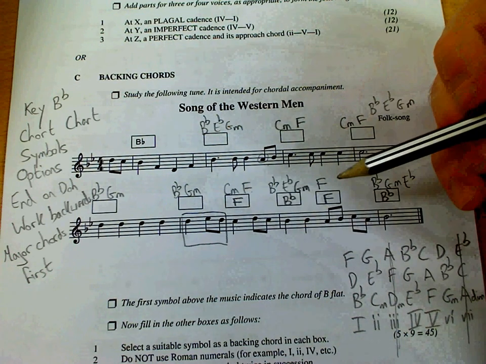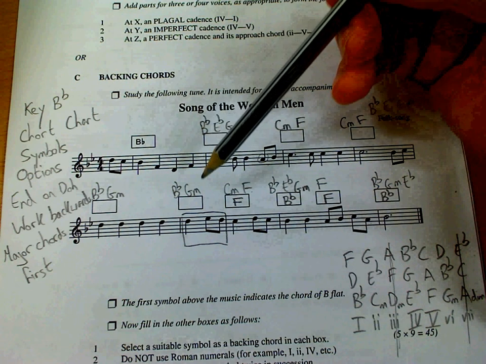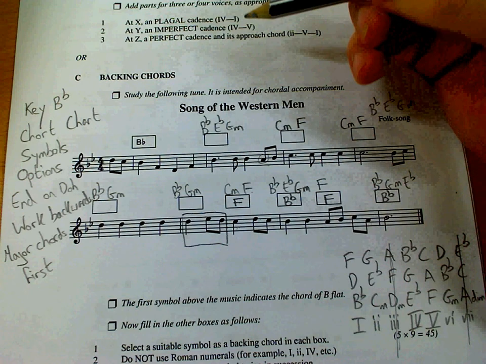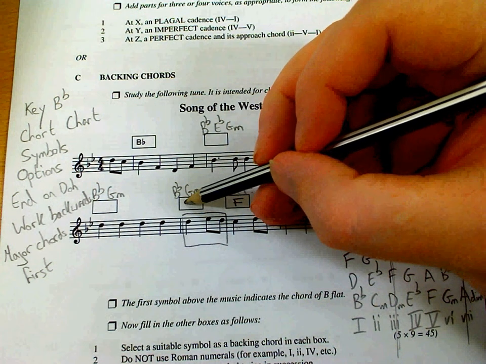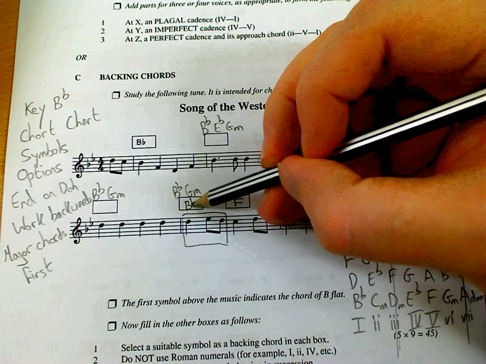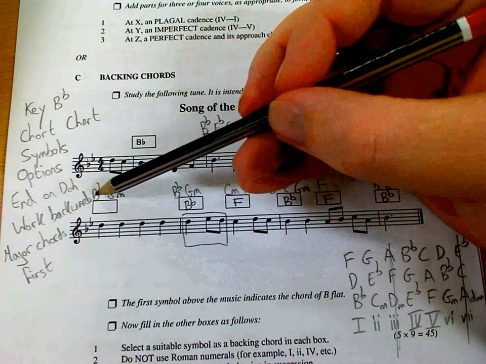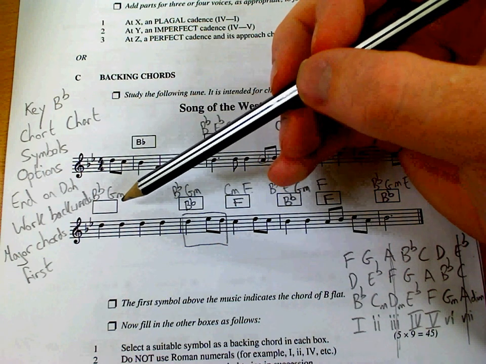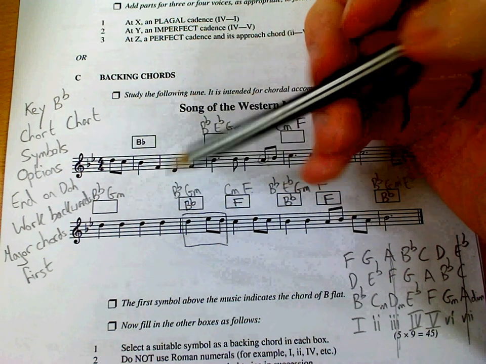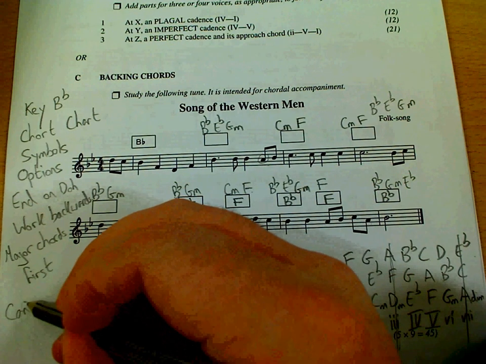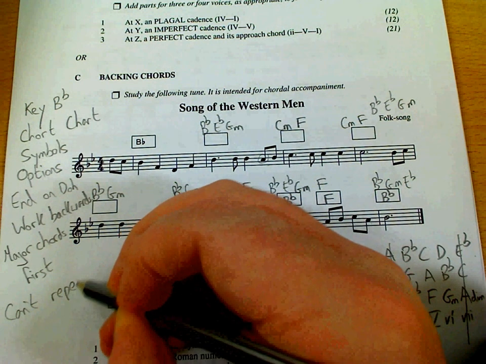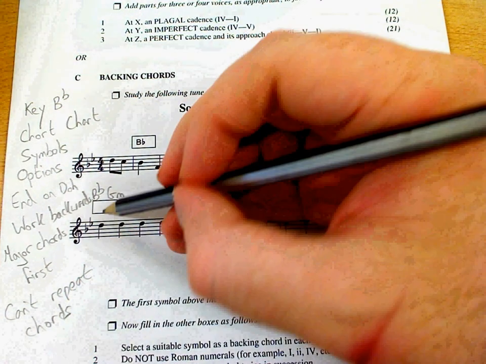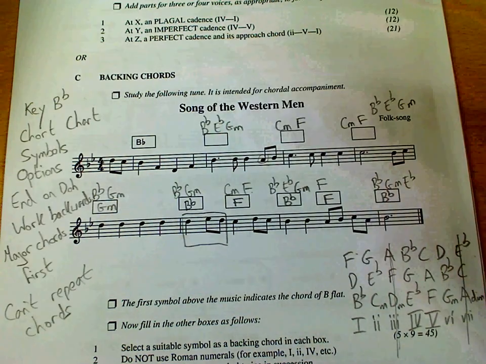Over here now we've got a B flat and a G minor. So we're going to use our major chord first. Now we're going to come over here. We've got B flat and G minor. We've already used this B flat, so we can't repeat chords. So we're going to have to use G minor. And now we come back up here.